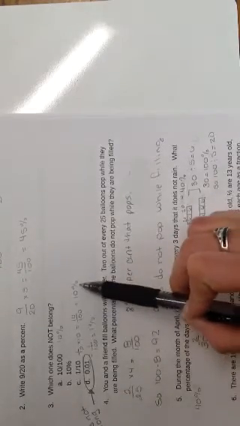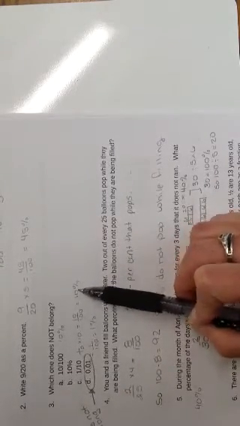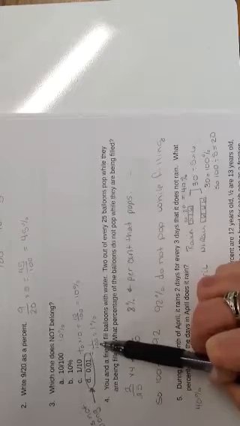The next one, it says which one does not belong. So this is 10%, 10%. 1 over 10, I did it here, ended up being 10%. This one here, however, is 1 over 100, so it's only 1%. So letter D does not belong.